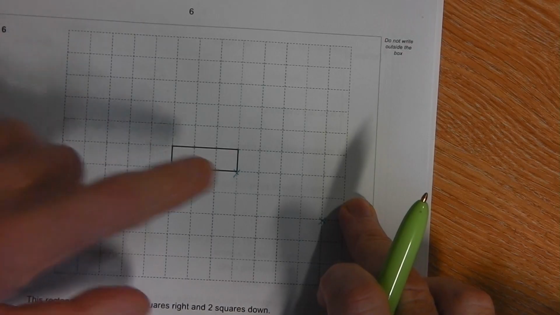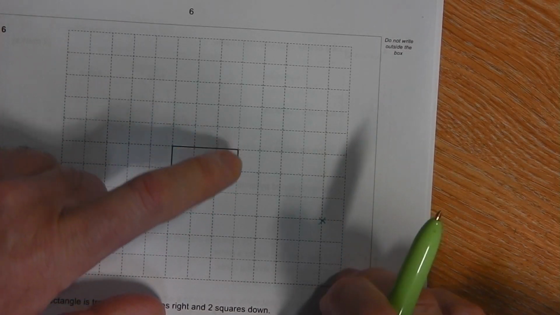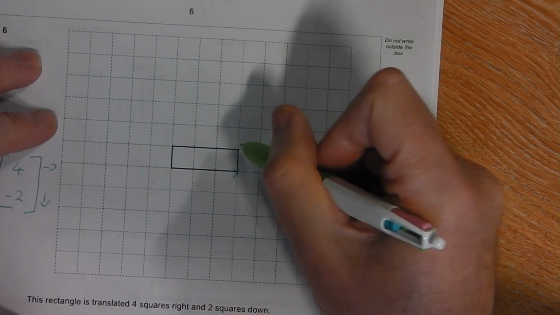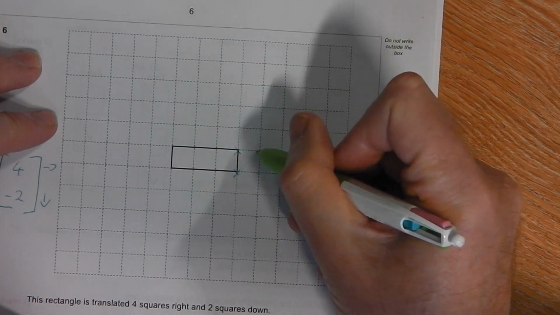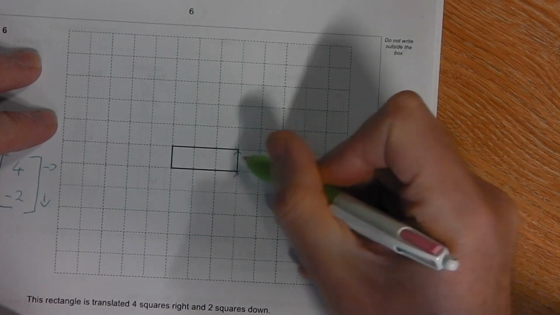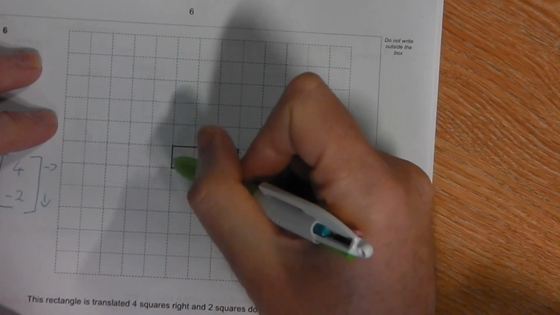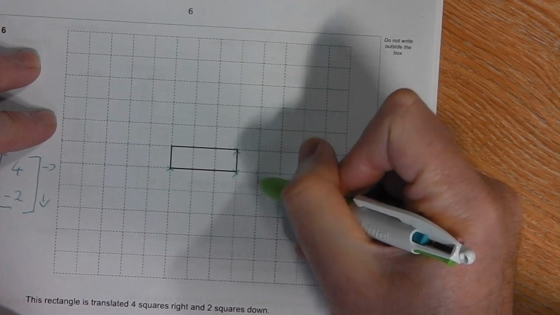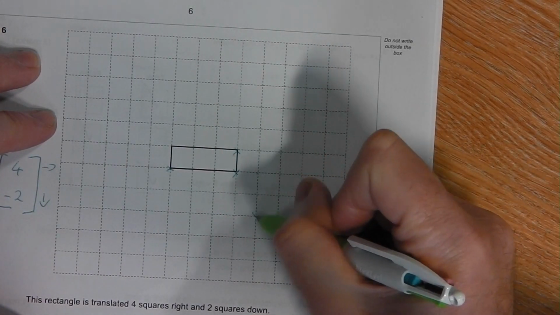And that's because we're not matching a corner to a corner. That bottom right should be the bottom right there. So if I do the same for this one, do the top right, 1, 2, 3, 4, and down 2, and I can see that is where that side is. And I'll do this bottom one, bottom left, 1, 2, 3, 4, then we're down 2, and we are there.